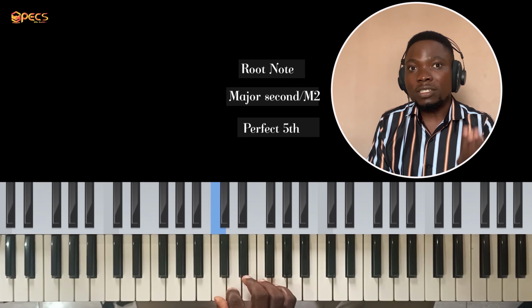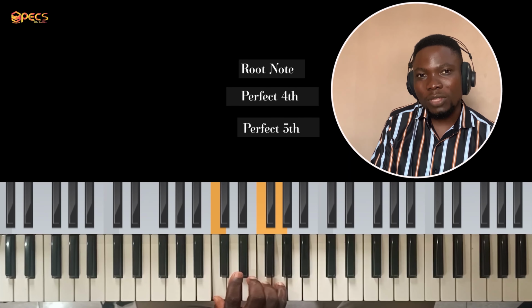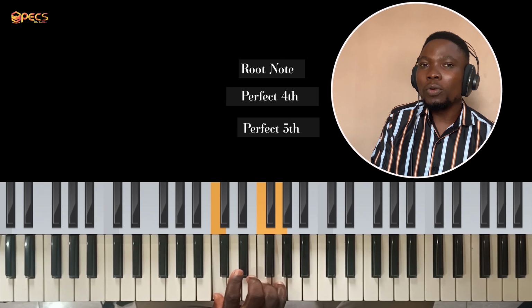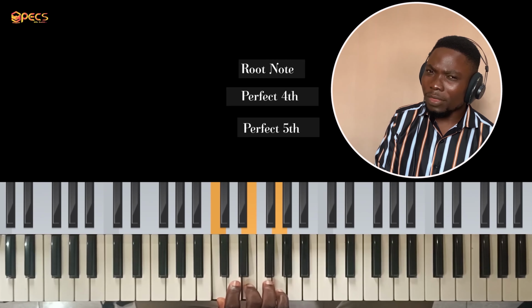So suspended second is the root, major second, and perfect fifth. Then suspended fourth is root, perfect fourth, and perfect fifth. That also creates the same tension. Ooh, you hear that tension?